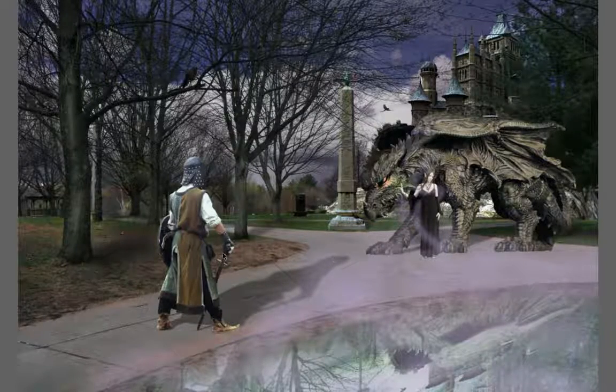Here we have a knight walking up to potentially fight this dragon creature and maybe this little elf woman. We've got these kind of runes in the background. We've got another flying creature, maybe another dragon. We've got a castle. We've got a reflection in this pool. And again, over here, that's the gazebo on our campus. So, it's just kind of weaving these elements into the image.